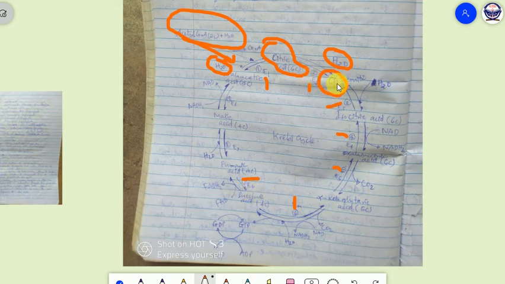Enzyme wa reaction hii hapa na hii hapa anafanana, ni yule. Tutaenda kuona kwenye labeling baadaye, lakini tunachotakiwa kujua tu ni kwamba tuna enzymes huko. So hapa ameishia enzyme ngapi? Ameishia enzyme 8, wakati enzyme ziko reaction ziko 9. So that is the mistake. Enzyme 6, enzyme 7, enzyme 8, enzyme 9.